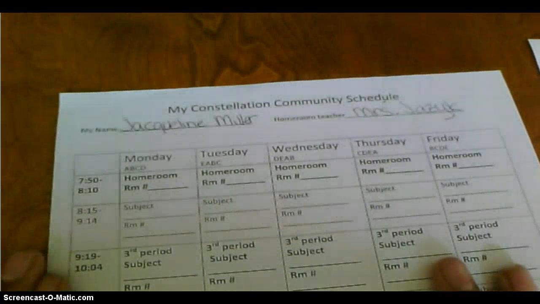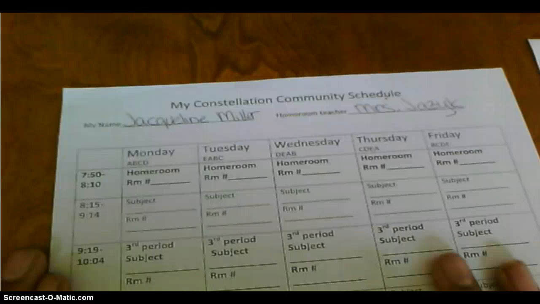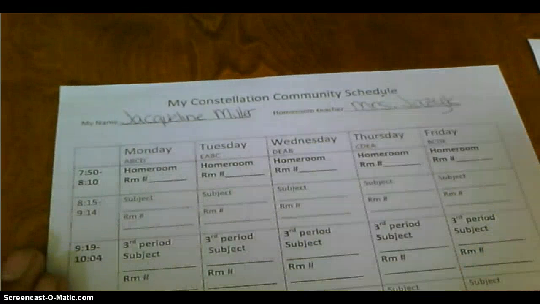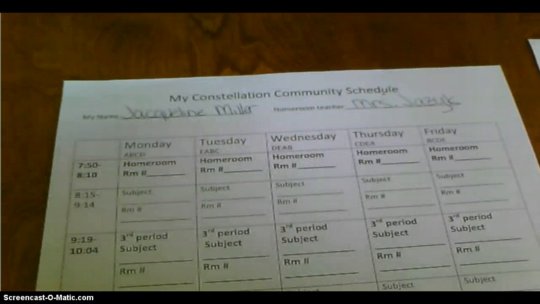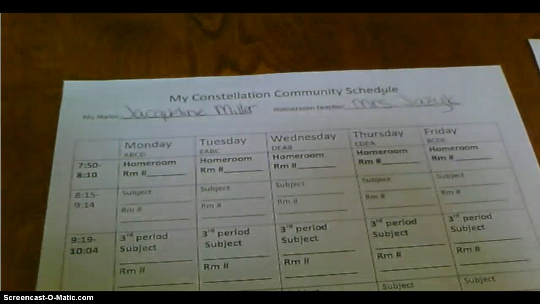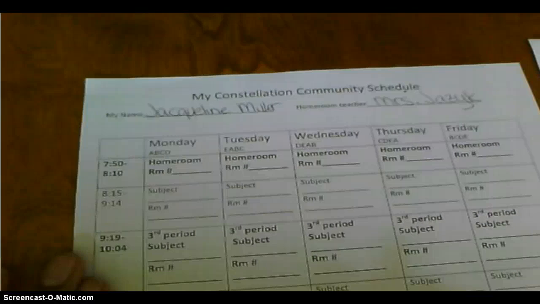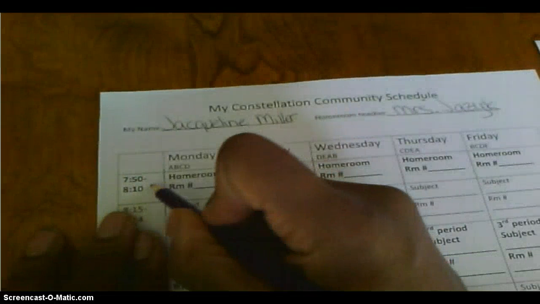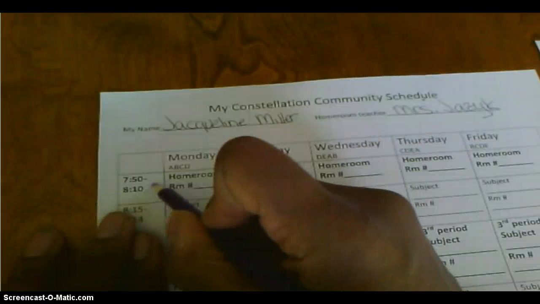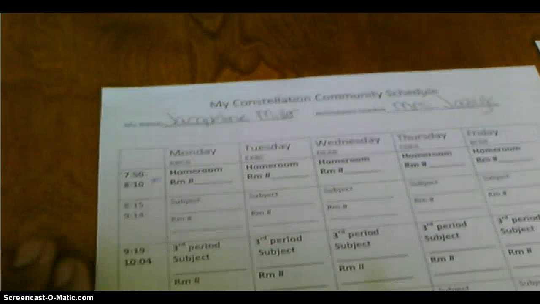Now, the next thing I want you to do is take out just one color of the colored pencils. We're going to color the parts of the schedule that stay the same. I'm going to put a little dot to show you which parts stay the same, and I also have it in bold print for you. This part of our schedule is always the same, 7:50 to 8:10.